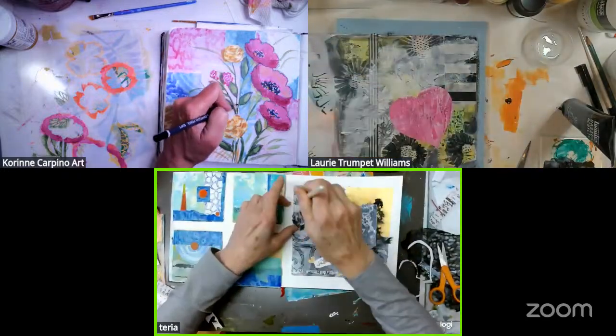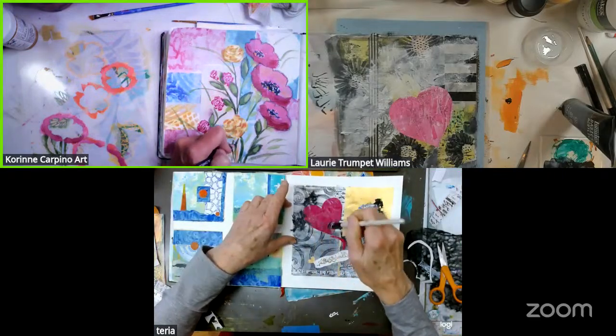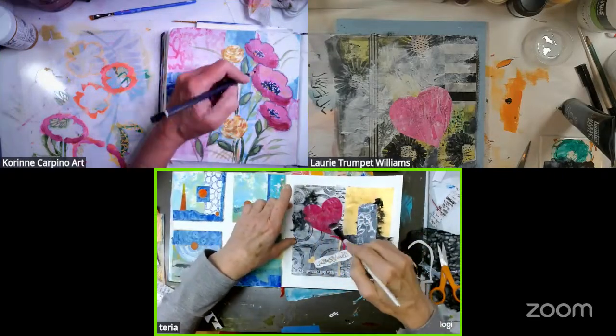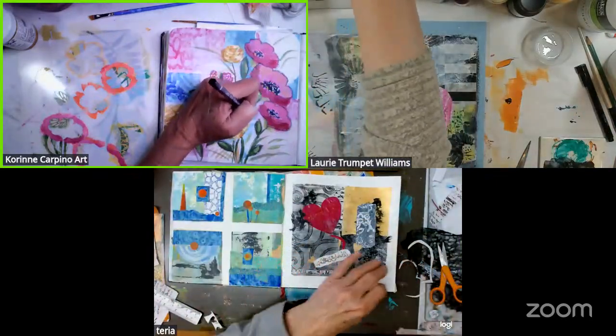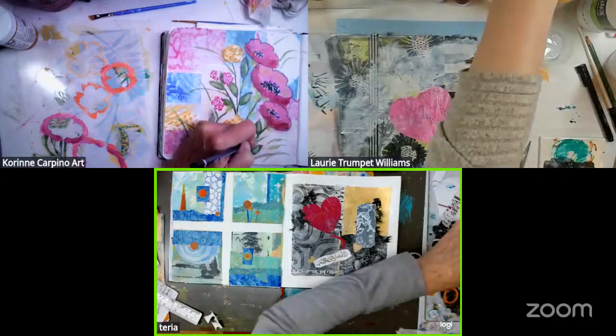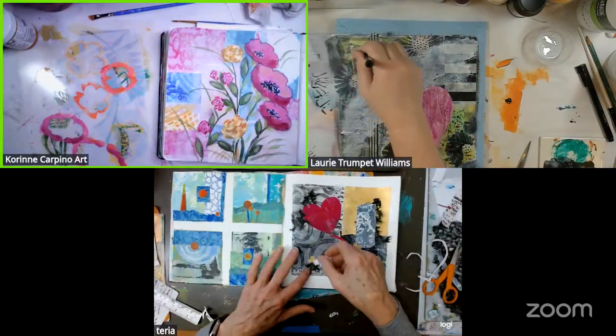We're all just so frantically getting our pieces done. I know, I'm running out of time. I know, same here, trying to get my piece done. Well, I'm almost there. Like, what can you do in a half hour?